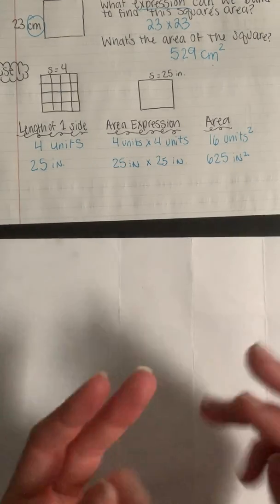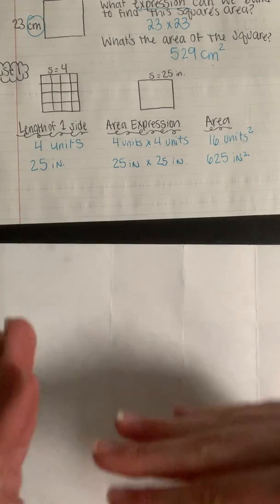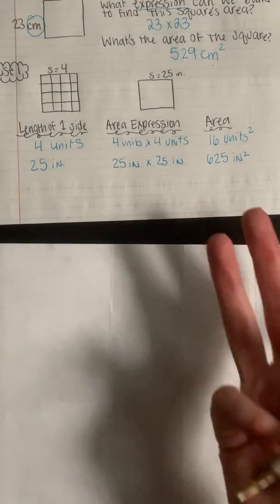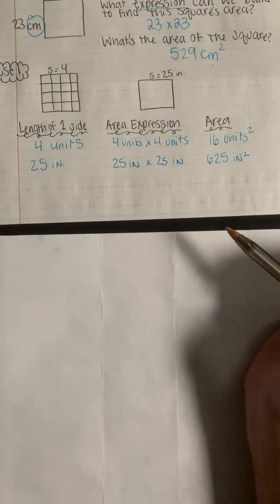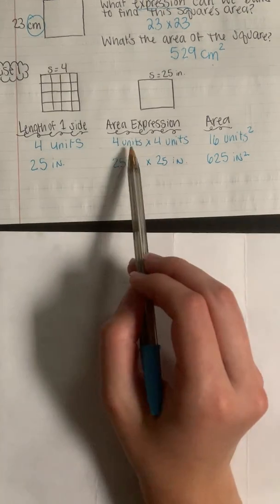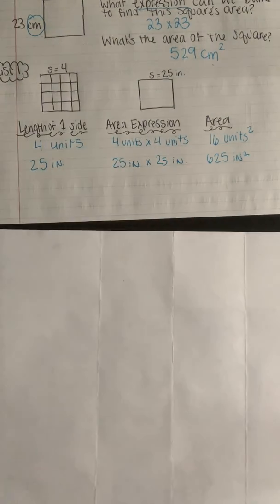And remember, we put that little 2, the little exponent, because it's showing us that we just multiplied in 2 dimensions, like length times width or base times height. When we use volume, it's a 3, but for area, we write the 2. Okay, so just make sure, double check yours, that you wrote the units correctly. And we're going to move on to another example.